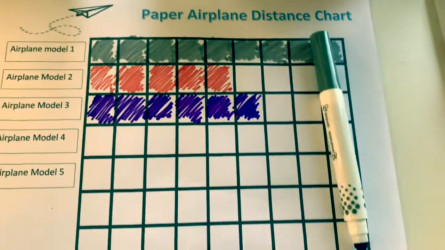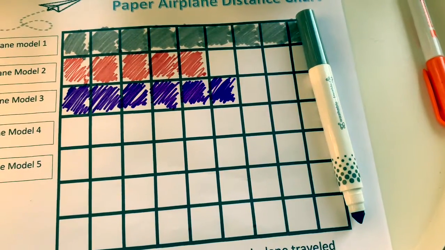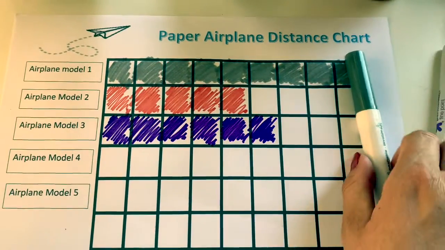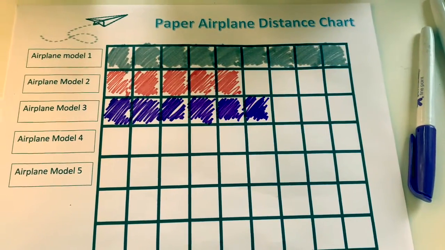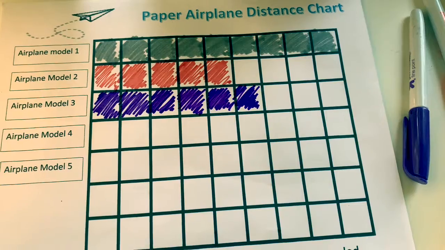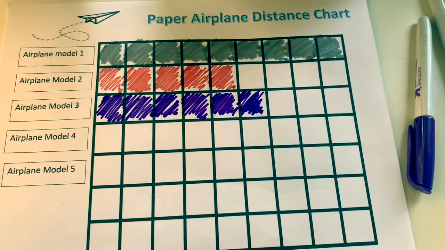So I encourage you to keep on flying your airplanes and see if they keep on going the same distance, if they go farther, if it's different inside from outside, and enjoy your time exploring and learning.